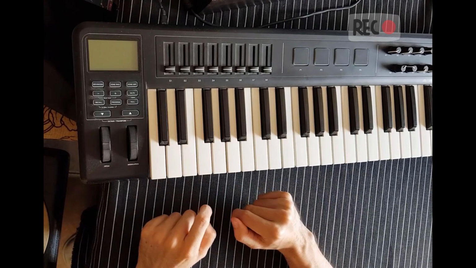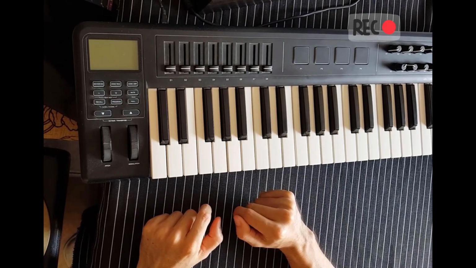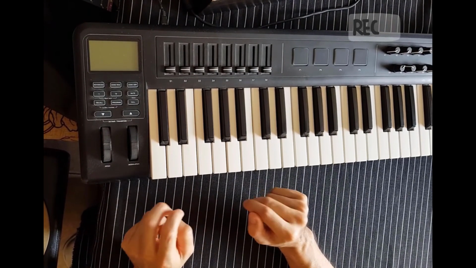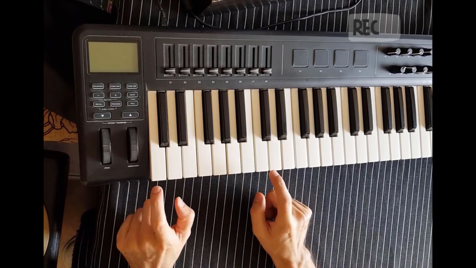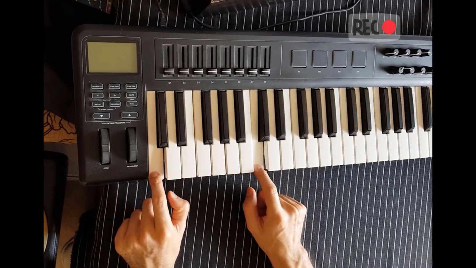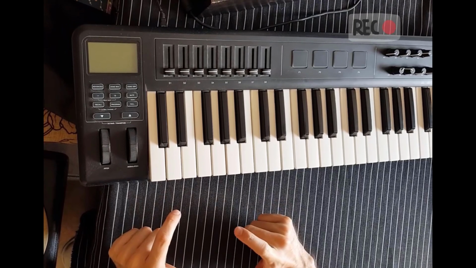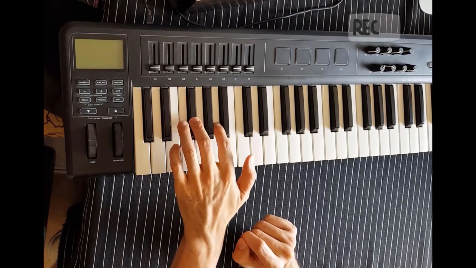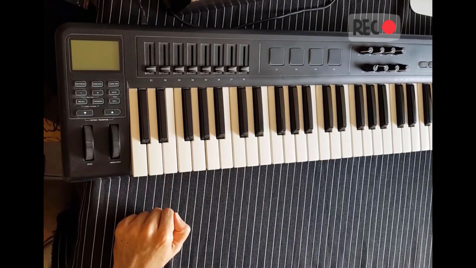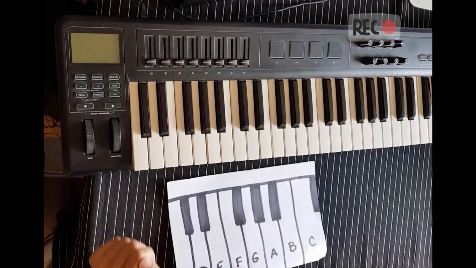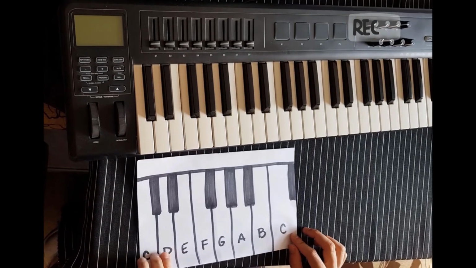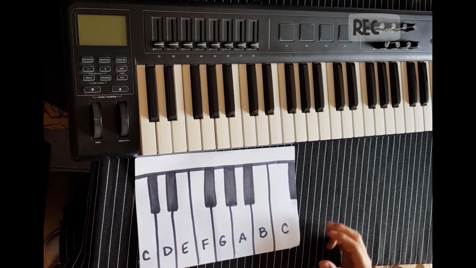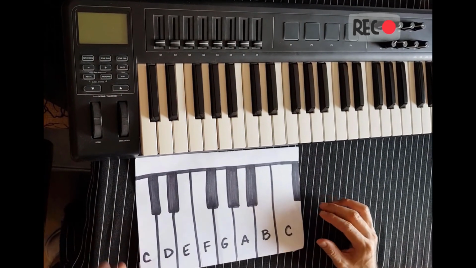So your homework will consist of drawing a piano, drawing an octave from C to C on a piece of paper with the white keys and the black keys. I have an example for you, which is this one. I drew it here on my piece of paper.